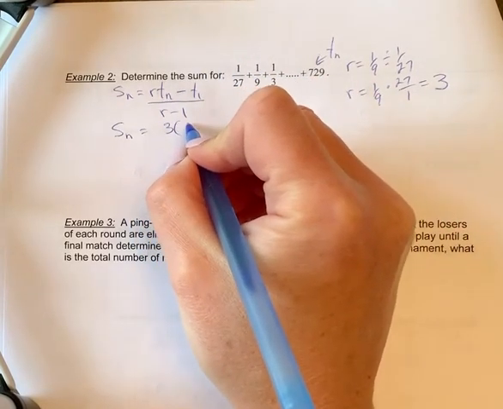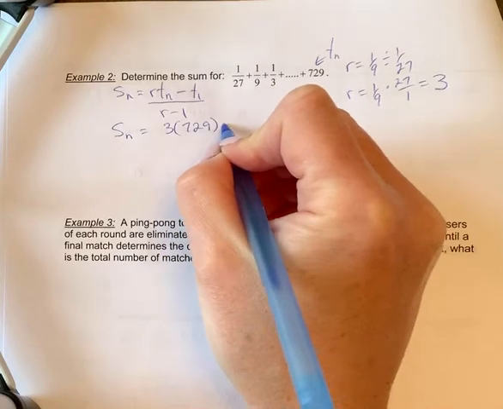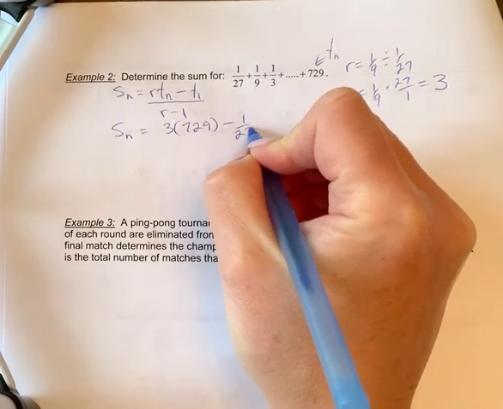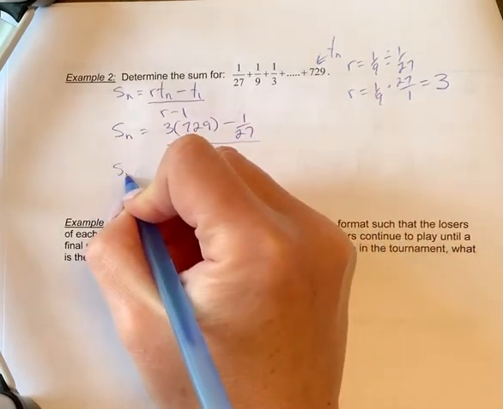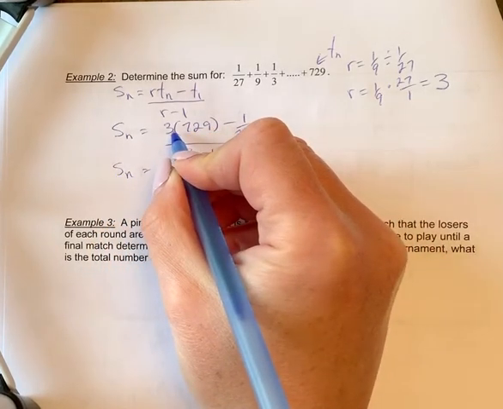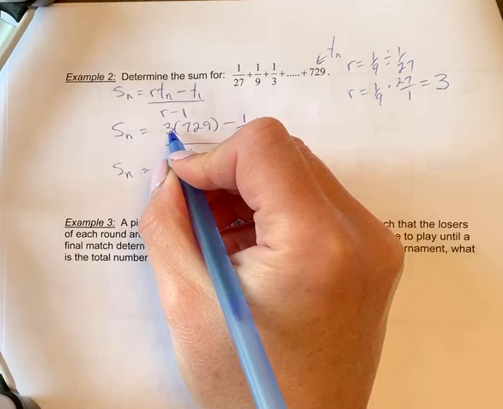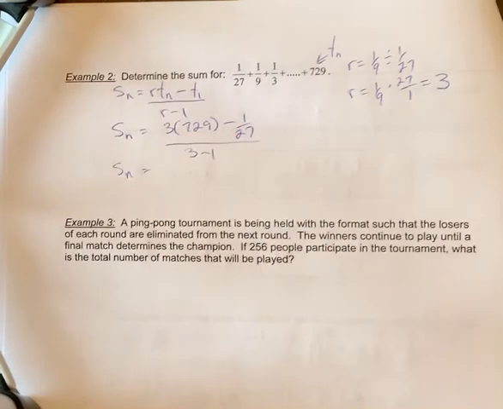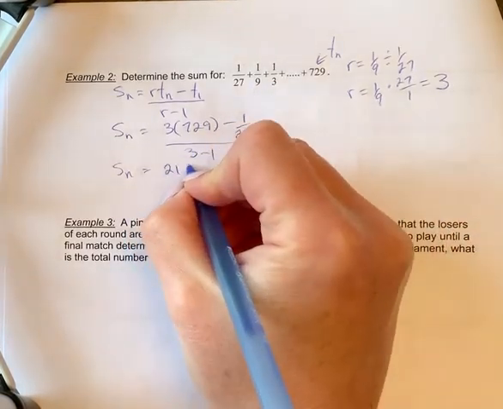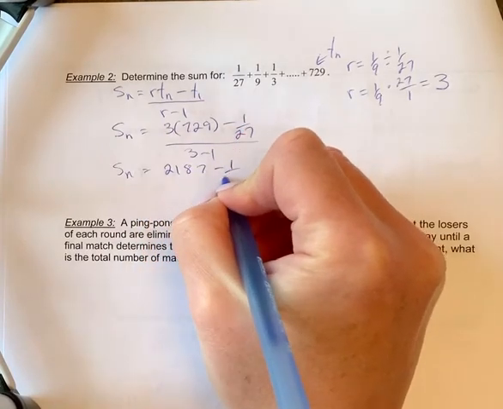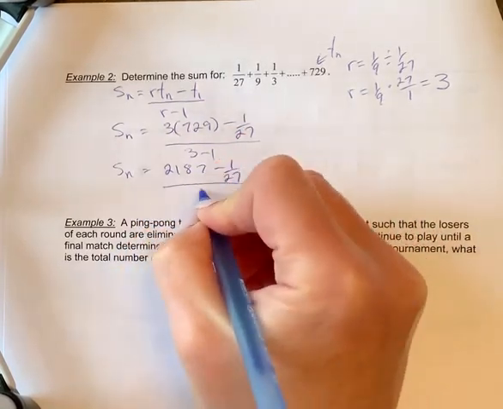So 3 times your final term minus your first term, over 3 minus 1. So you can use your calculator to help you with this. So 3 times 729. If you need your calculators, you may have to still go grab those. So 2,187 minus 1 over 27. 3 minus 1 is 2.